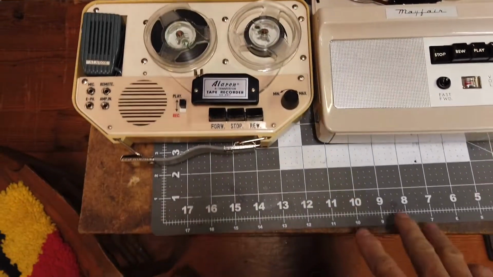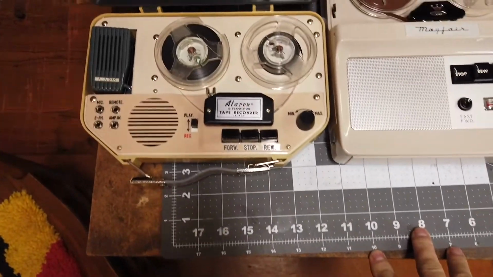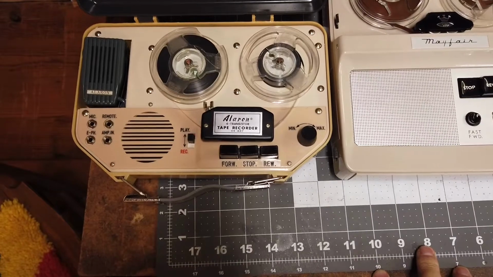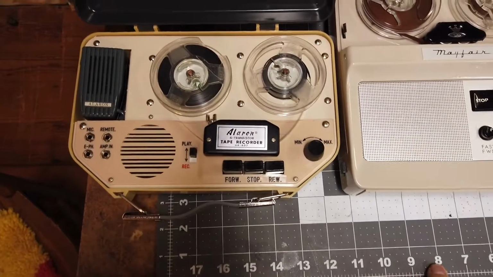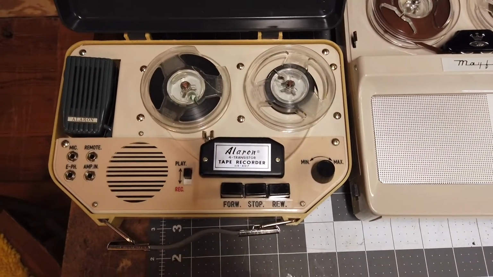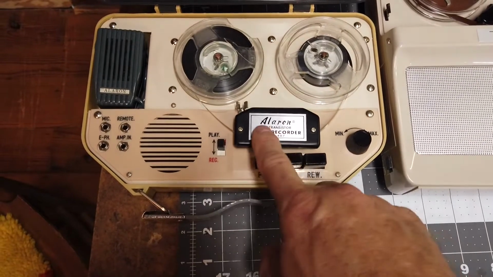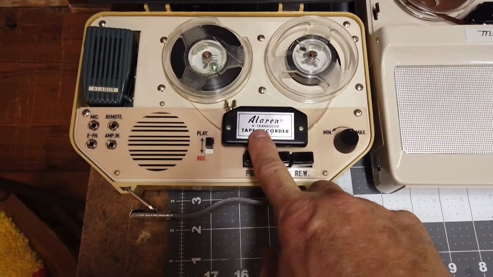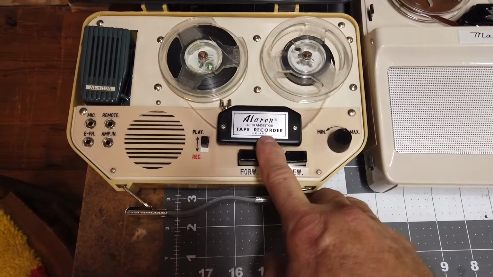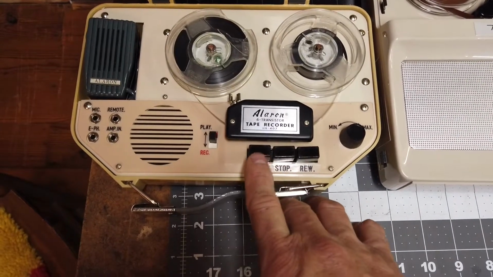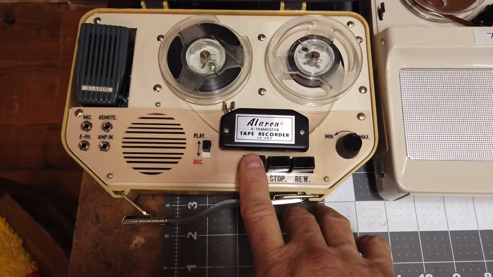And now, just to illustrate why wow and flutter is an important number on the specifications of a tape recorder. This is the Aileron. This was the one that recorded and played back the worst wow and flutter numbers. I want you to listen to an actual recording.